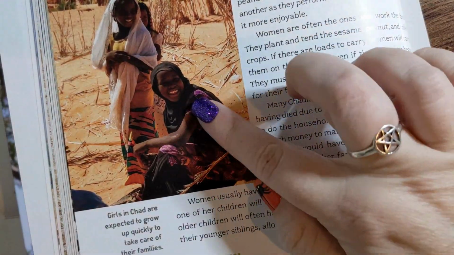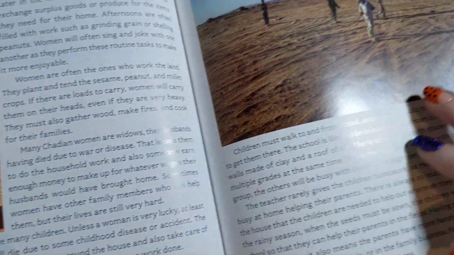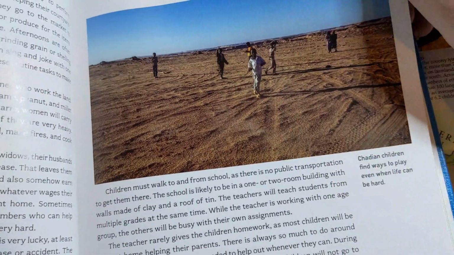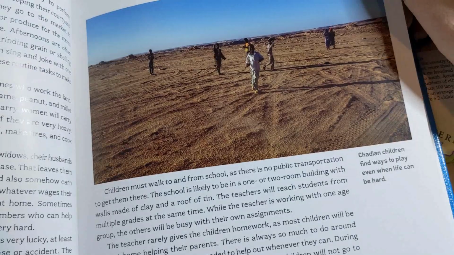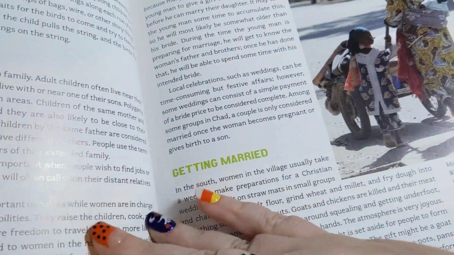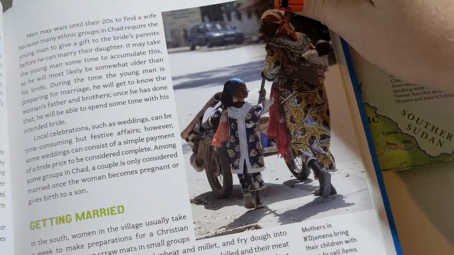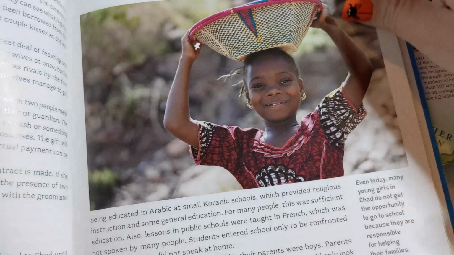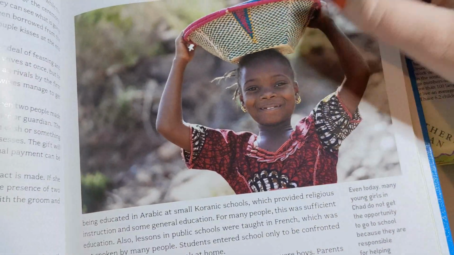More wonderful smiles. It says here these children are playing. So this is their little playground, which when you're a kid, all you really need is an open space and your imagination. Oh, that's sweet. Mother and child. Another wonderful face carrying her baskets.